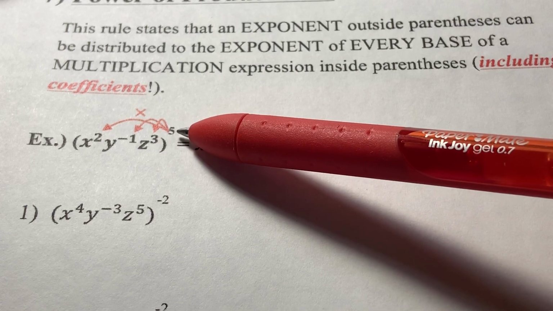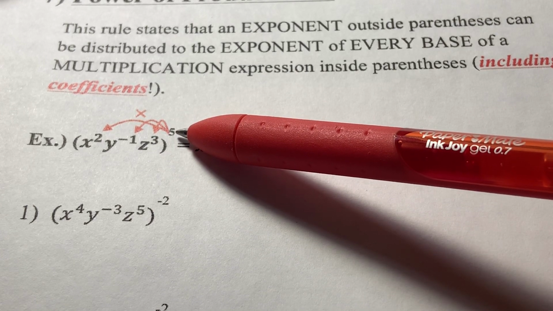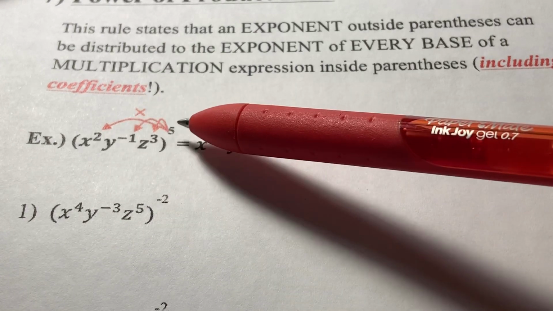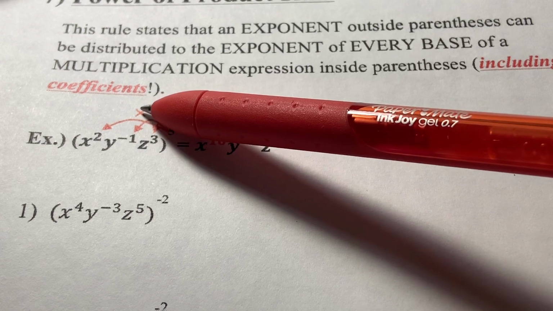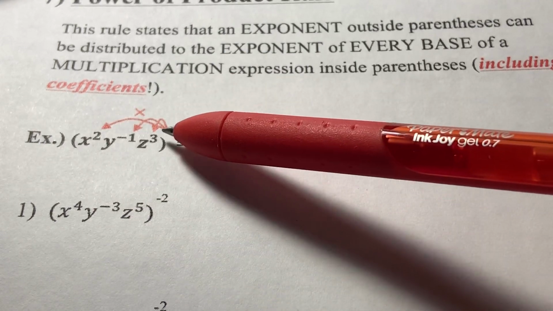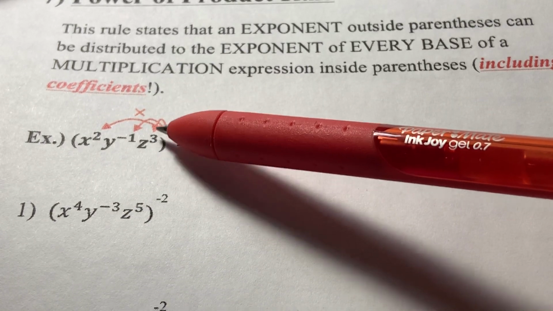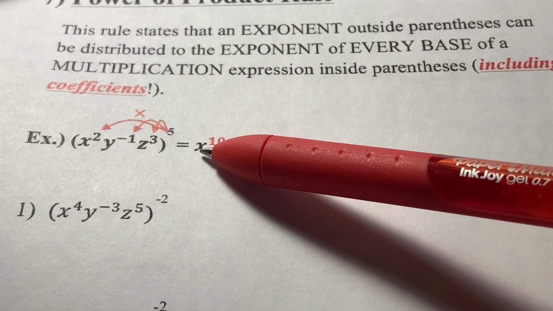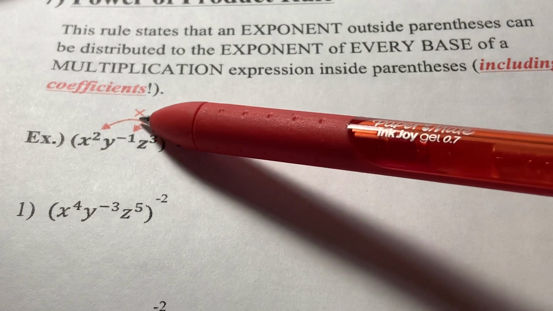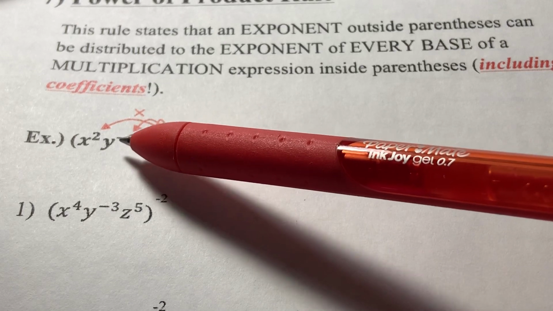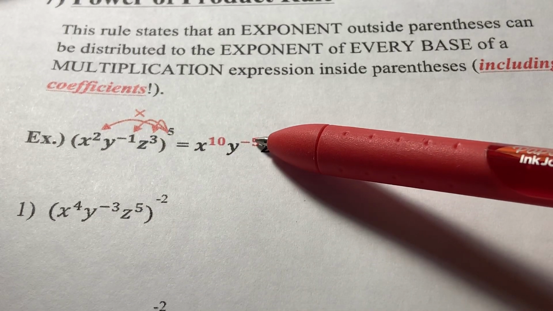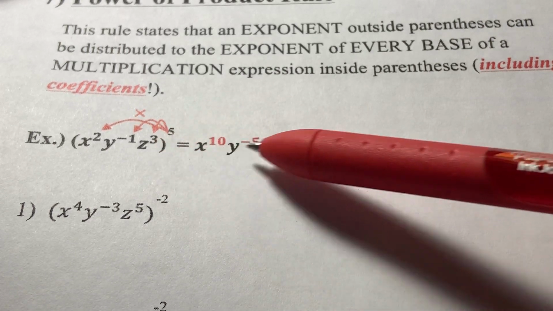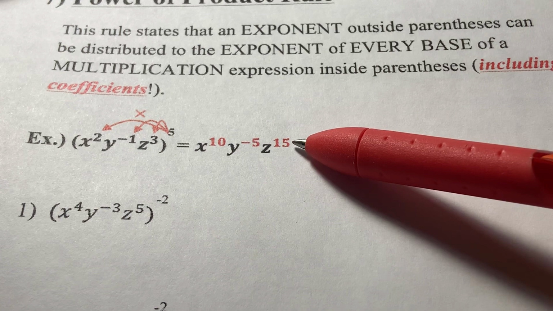The exponent 5 on the outside is going to be distributed, so to speak, to all three exponents inside. It's going to be multiplied by all three exponents inside. So, let's go from left to right. 5 times 2 gives you x to the 10th. 5 times negative 1 gives me y to the negative 5th. And 5 times 3 gives me z to the positive 15th.